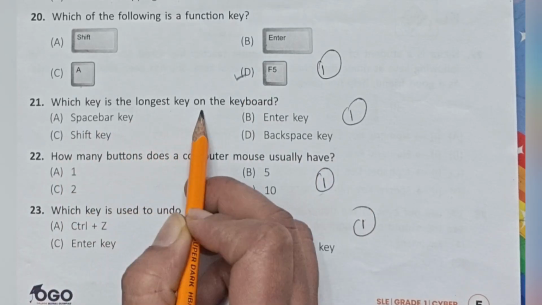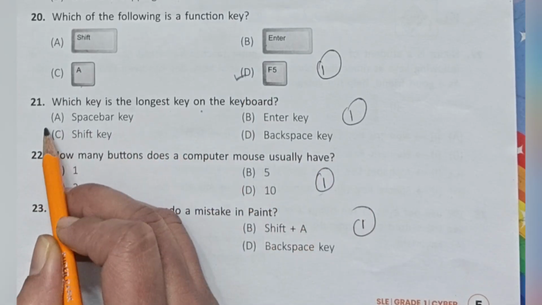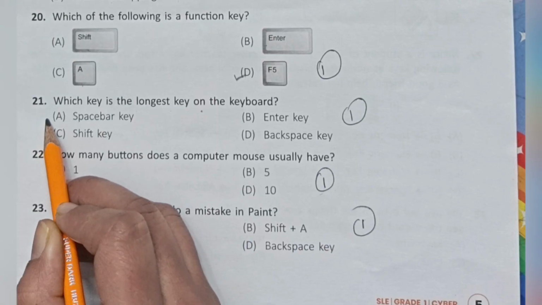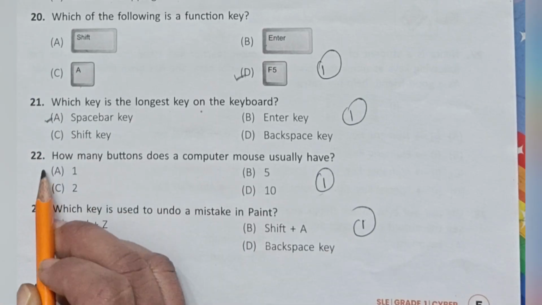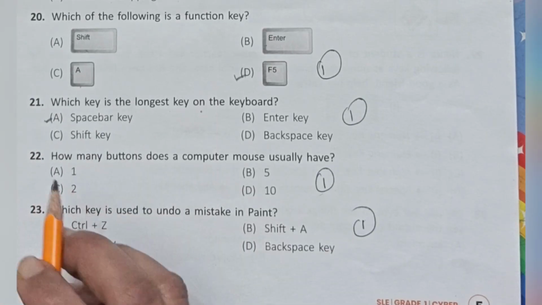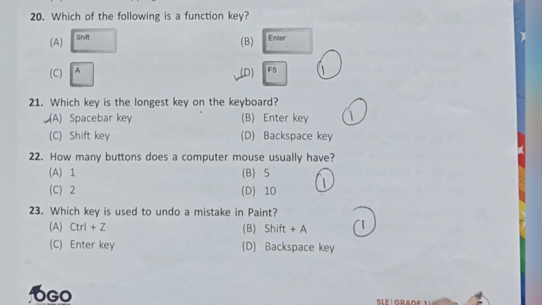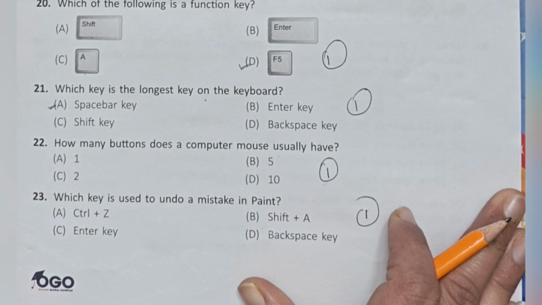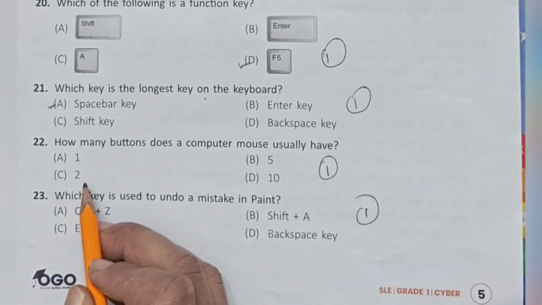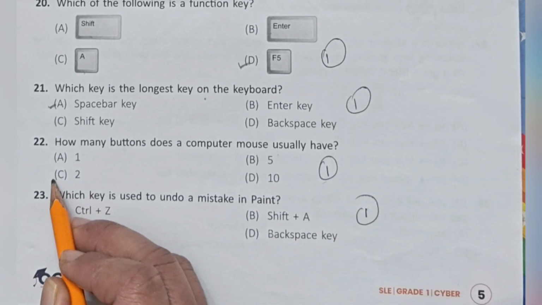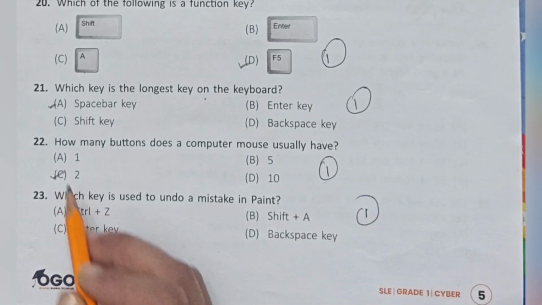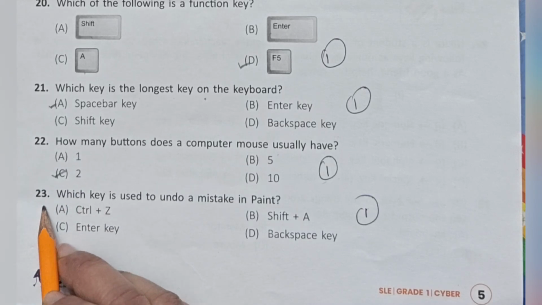Which key is the longest key on the keyboard? And we all know spacebar key is the longest key, so option A is correct. Question number 22. How many buttons does a computer mouse usually have? In a computer mouse there are usually 2 buttons, left click and right click, so option C with 2 answer is there.